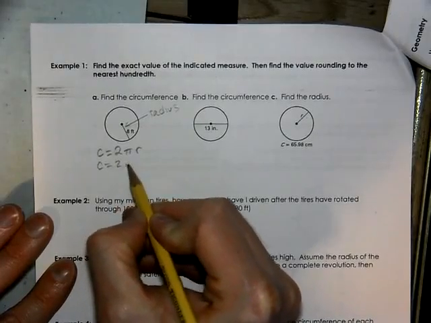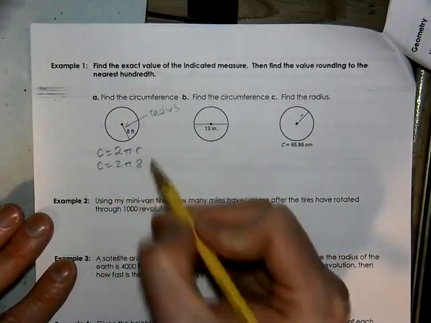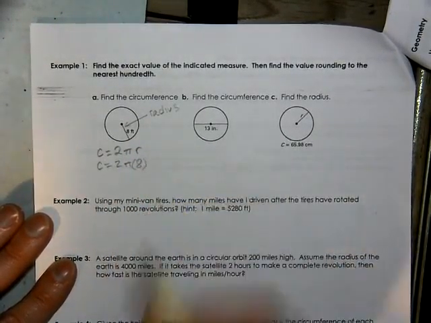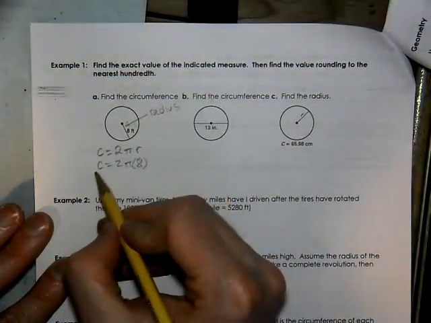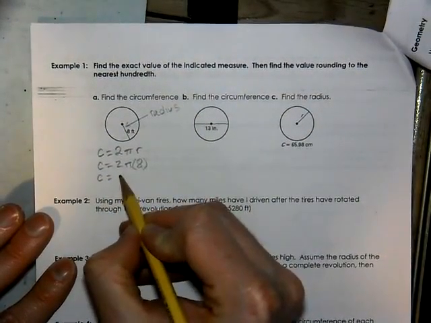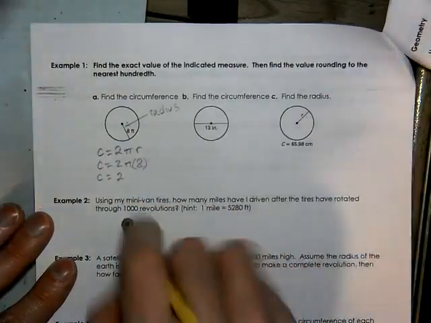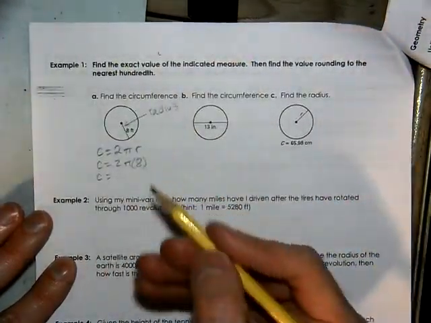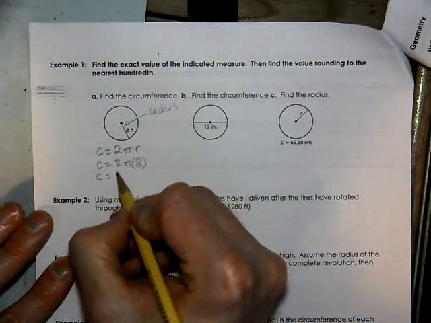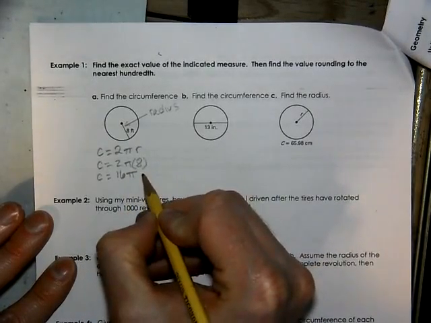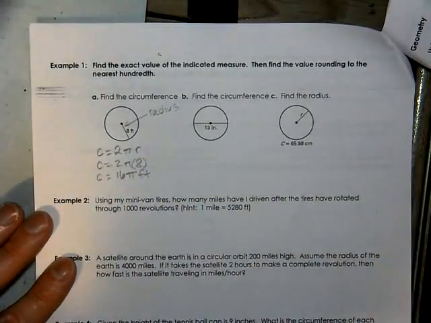So we'll plug in 8 for the radius, and that gives us a circumference of 2 times 8, which is 16. So 16 pi, and the units would be in feet.